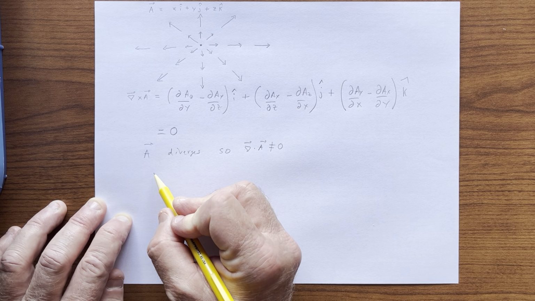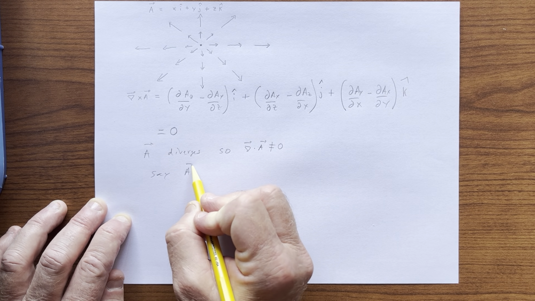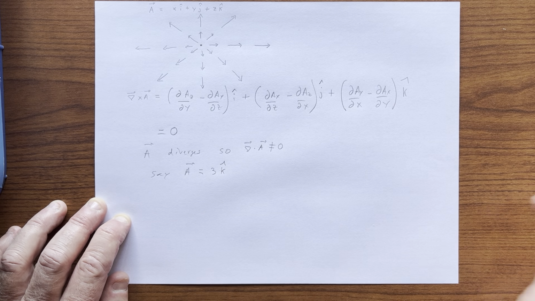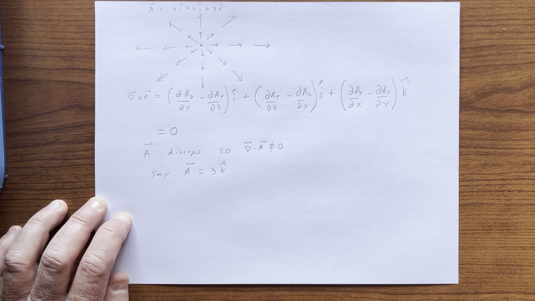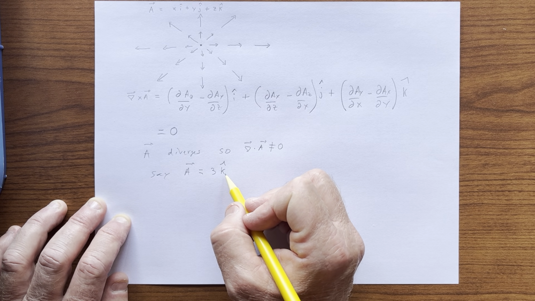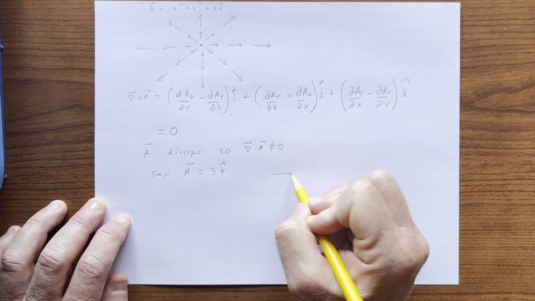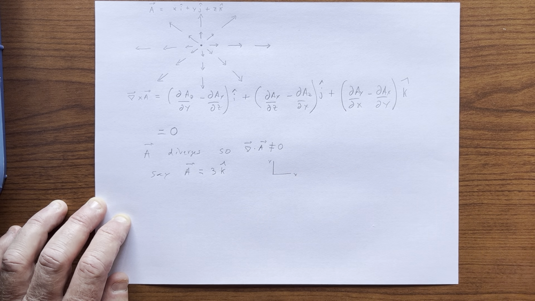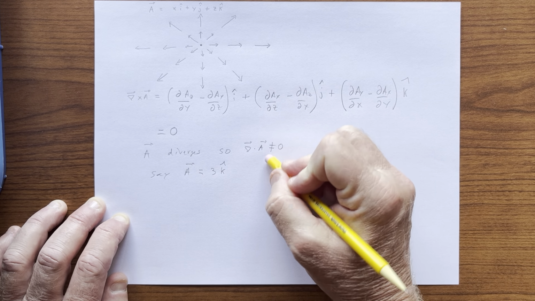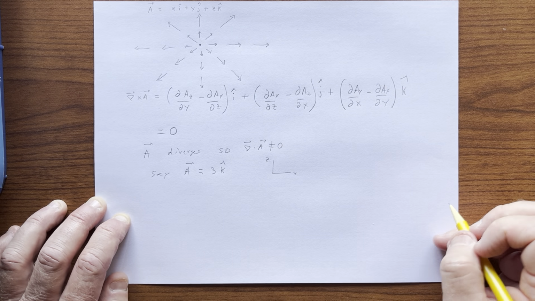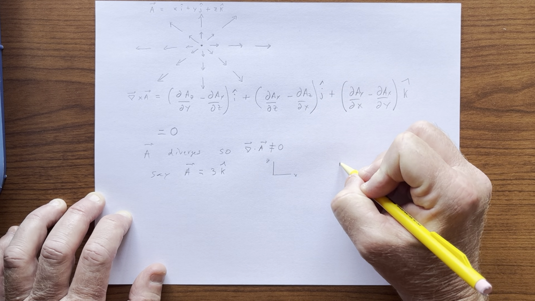Let's say we have a vector field that is different from this one. It looks like that. There's a constant value in the z direction. The z component is always constant. So if we have an x this way and a y outward and z upward, then our vector field would look like this.